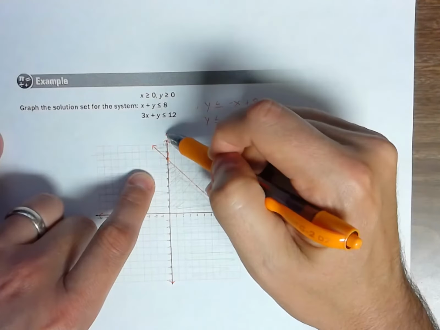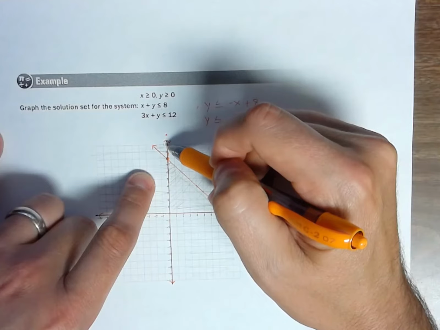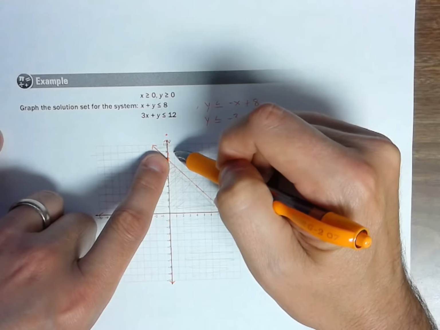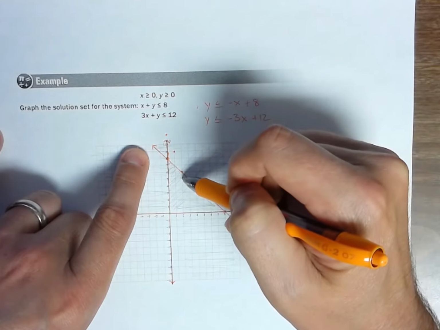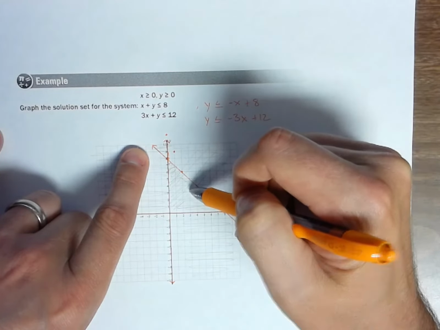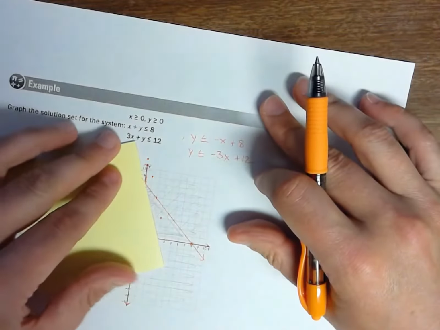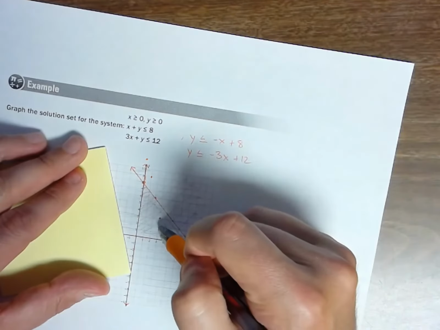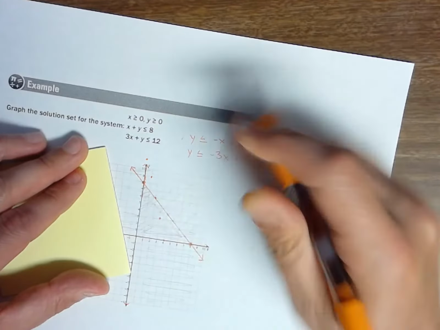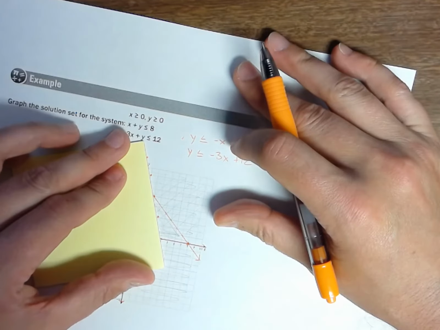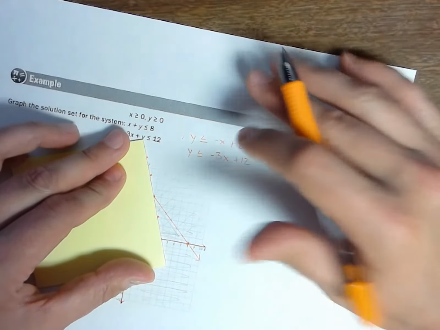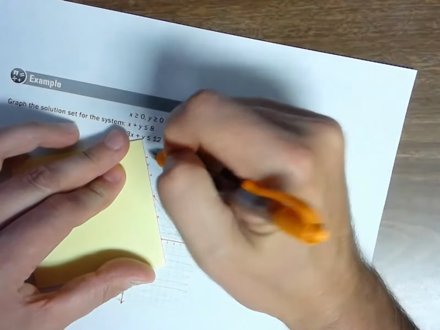So if I go down 3 and over 1, 1, 2, 3 and over 1, I'll put a few points in there so I can sketch that. In fact, I'll go one more. That gives me some nice values there. And this is also solid.